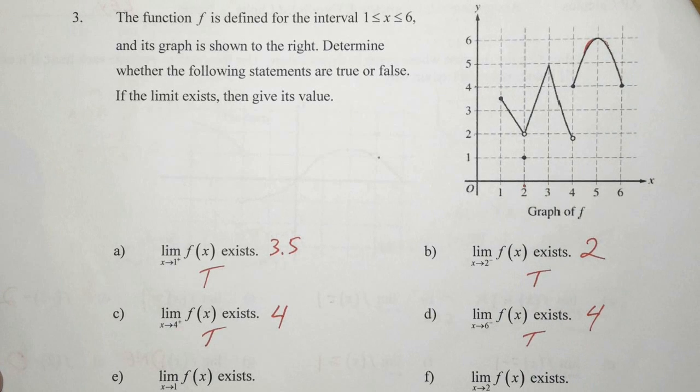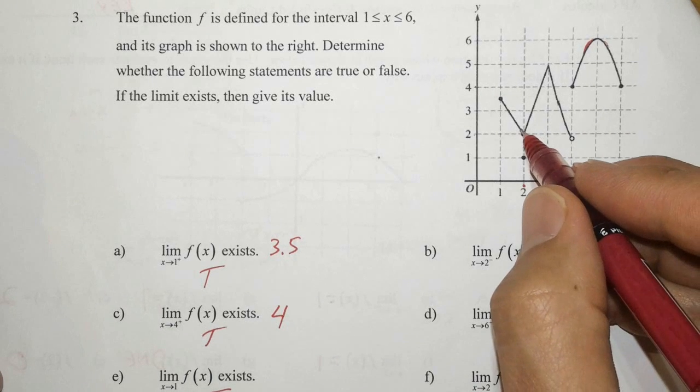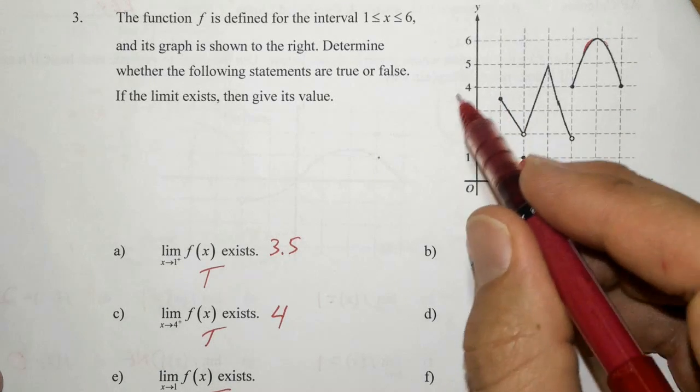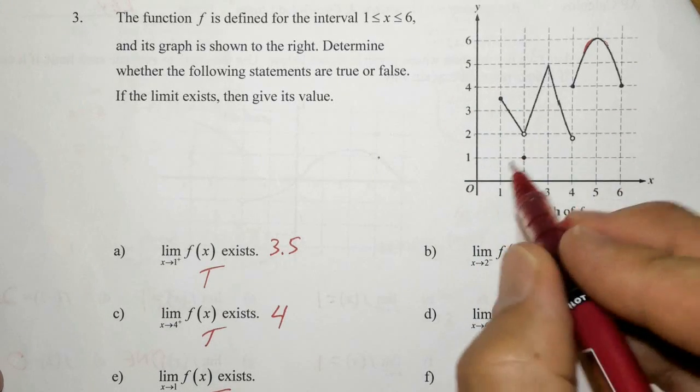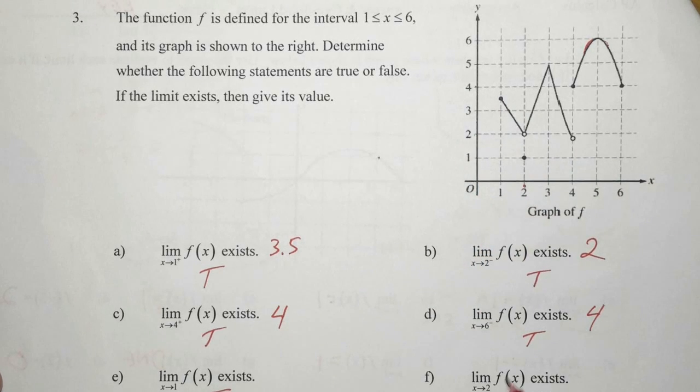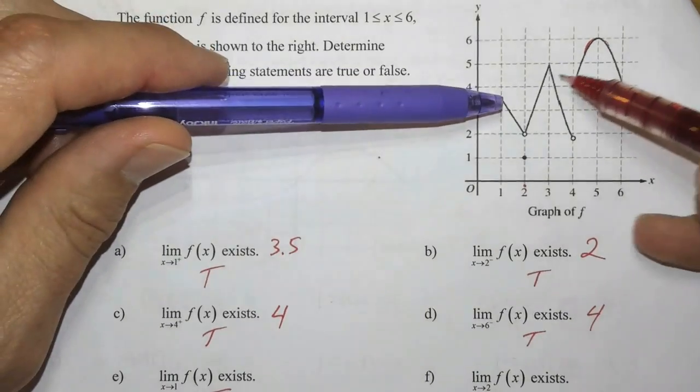The limit as x approaches 1 of the function exists. Well, this is false, because I know what the limit is as x approaches 1 from the right. I have no idea what's happening over here as x approaches 1 from the left. That's a false statement. The limit as x approaches 2 of the function exists. Well, get out my secondary pen.